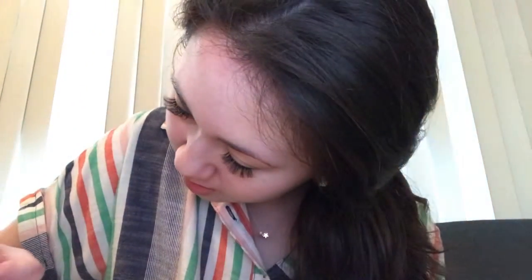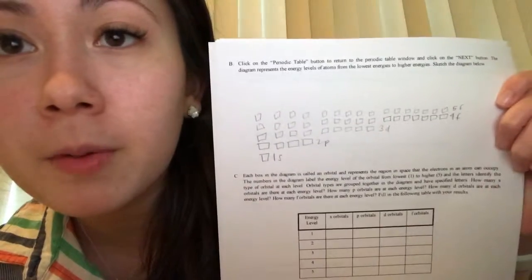One, two, three, four. 1, 2, 3, 4, 5, 6, 7. One, two, three, four, 5, 6, 7 for 4F, and then the same thing for 5F. Okay, so I just drew what I'm seeing on my screen.